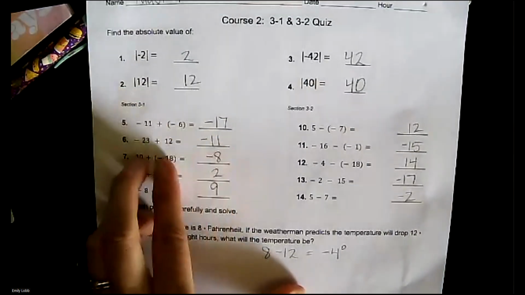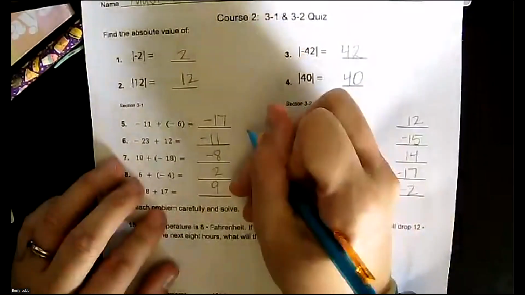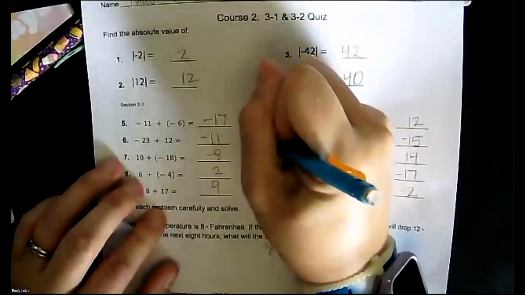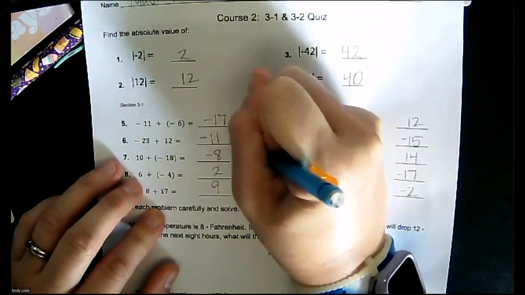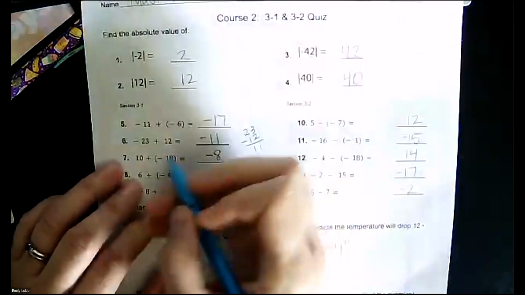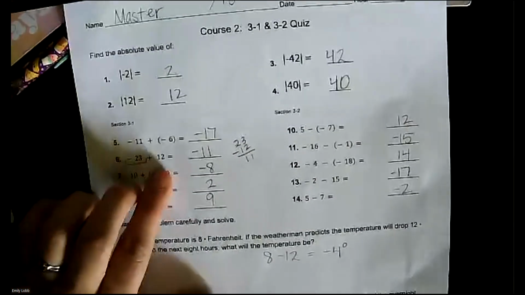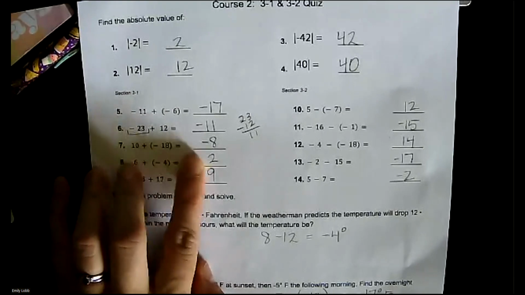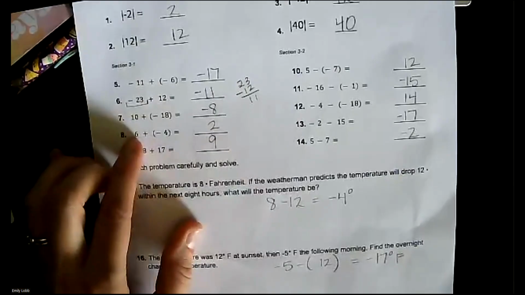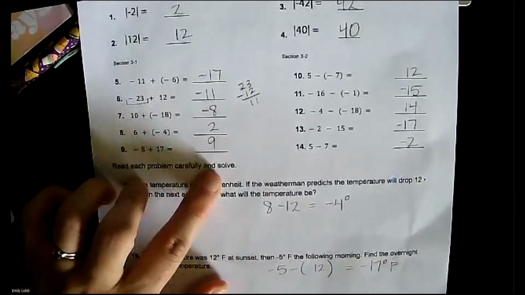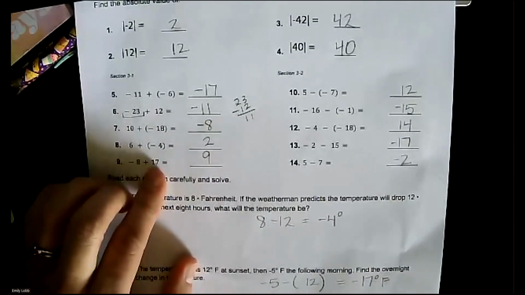If you did not get -11, you would write this here. Remember, your signs are different, so you find the difference. So we would take the big number minus the small number, and this gives us 11. But remember, our sign is the same as the bigger number, okay? Same with this one. 8, but it's -8. This one, our difference is 2, but it's positive because our bigger number is positive. This one, we found the difference again. It's 9, and our bigger number is positive, okay?